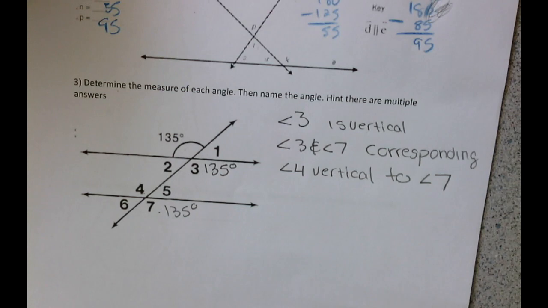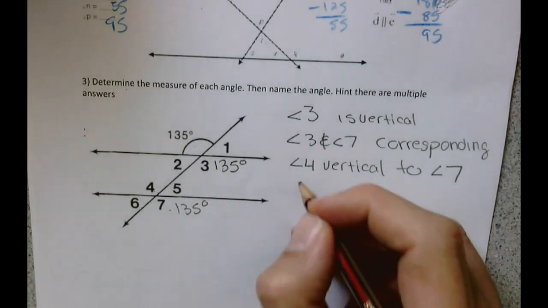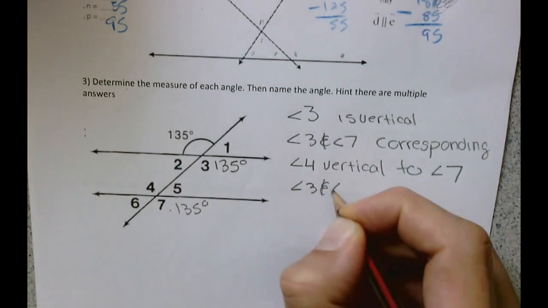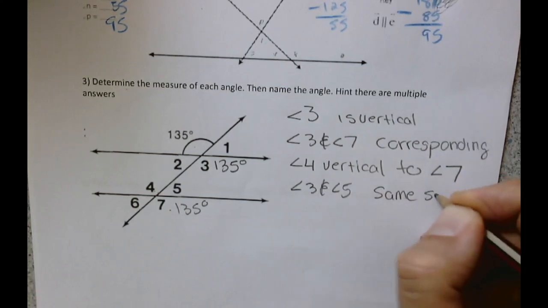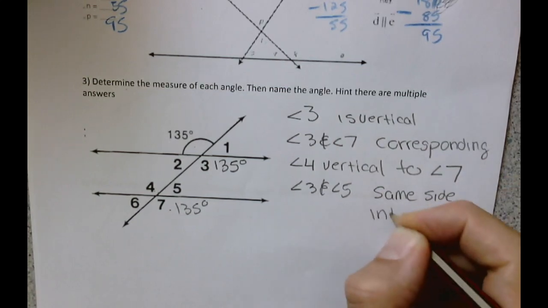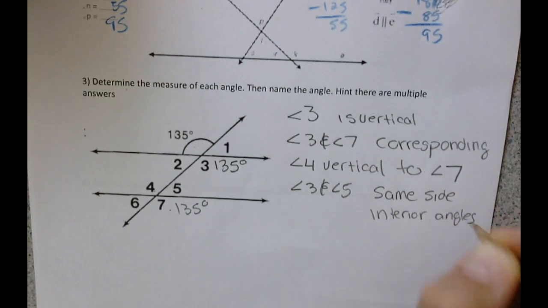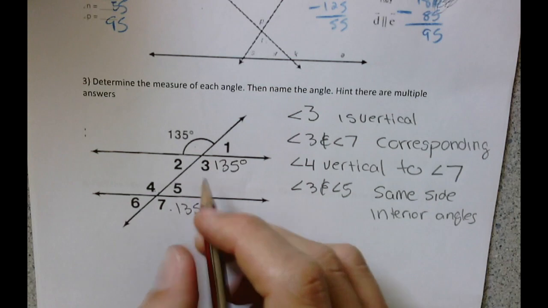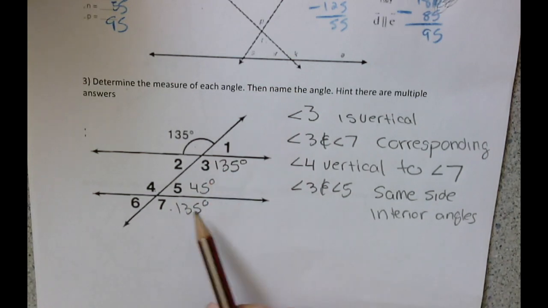And now I'm going to have to start doing a little bit of math here. So I recognize that angle 3 and angle 5 are same side interior angles. And angle 3 and angle 5 are going to add up to 180 degrees, so angle 5 is 45 degrees. And I know that works because if you look at angles 5 and 7, you see that also adds up to 180 degrees.